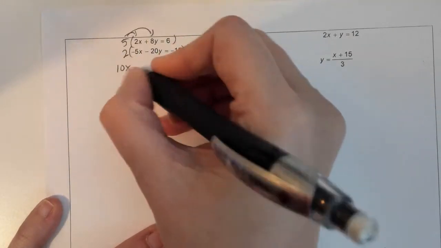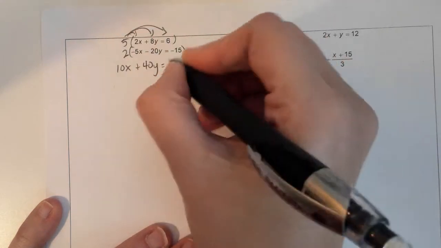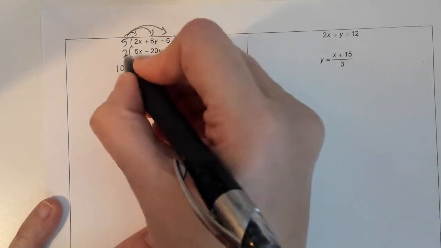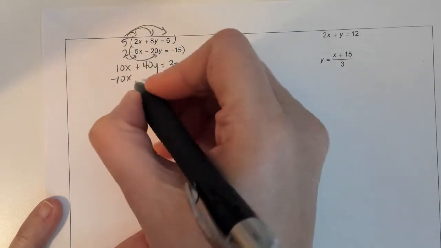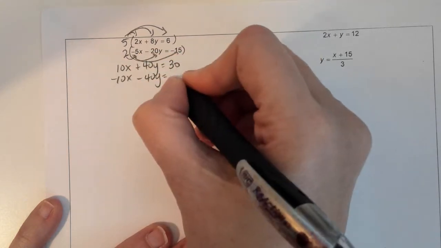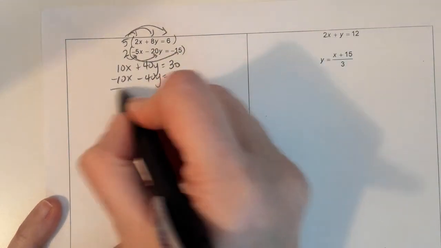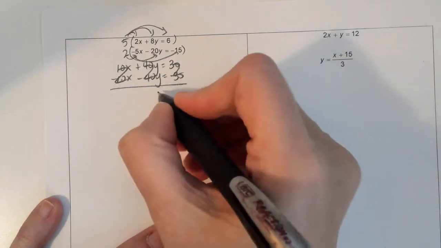10x plus 40y equals 30. Here I get negative 10x minus 40y equals negative 30. How about that? Okay, well that zeroes out, and that zeroes out, and that zeroes out.